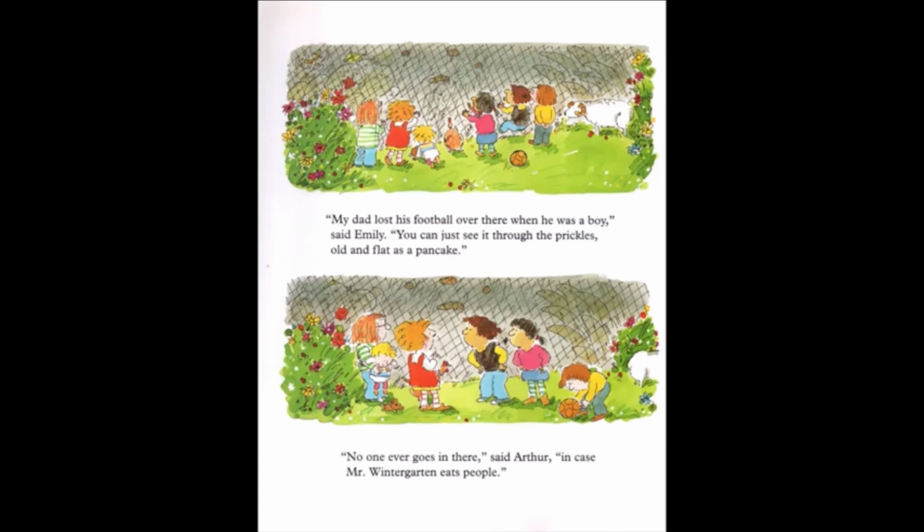Let's have a look at the first sentence on this page. It says, My dad lost his football over there when he was a boy, said Emily. Who is the he referring to? That's right, he represents Emily's dad, so the word he is a pronoun.